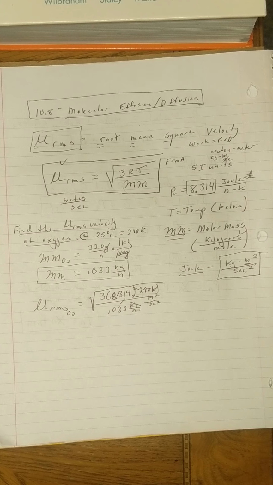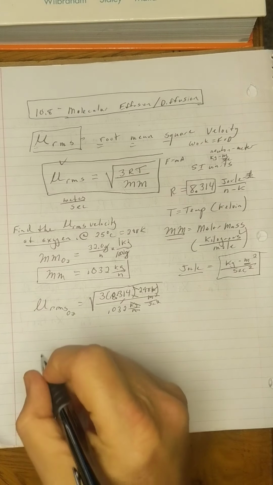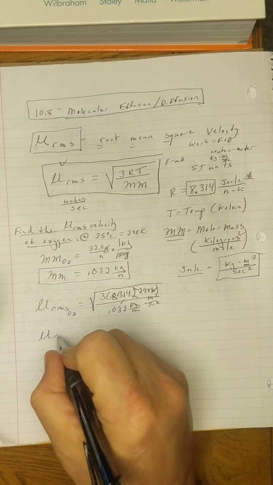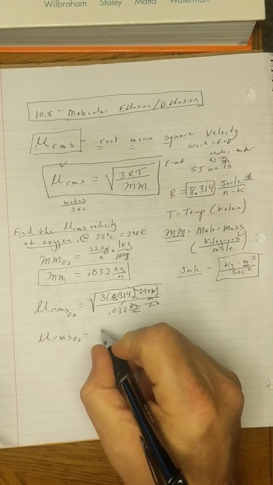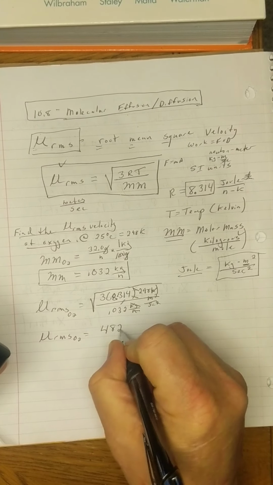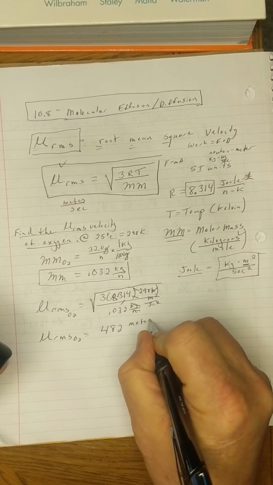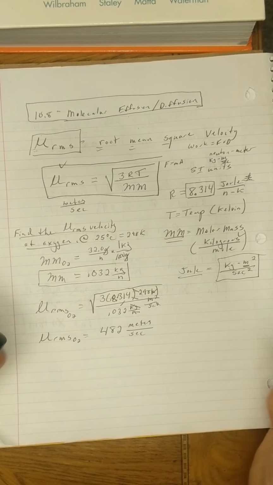So 3 times 8.314 times 298 divided by 0.032. Then I'll take the square root of everything. And what I get is the RMS speed of a single oxygen molecule is 482 meters per second.